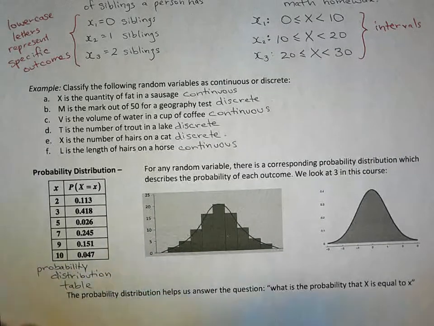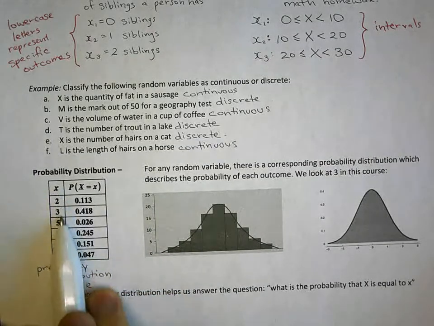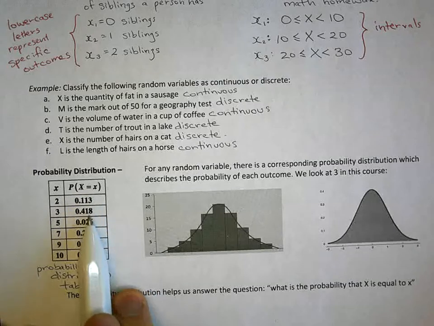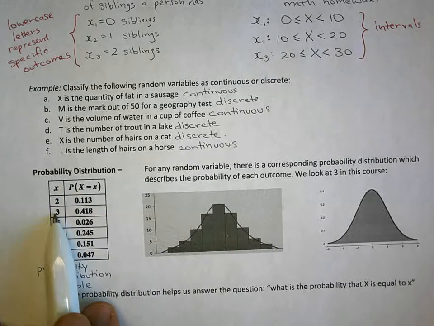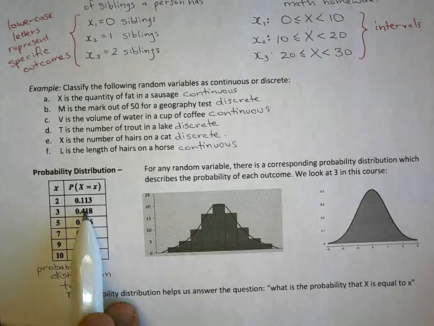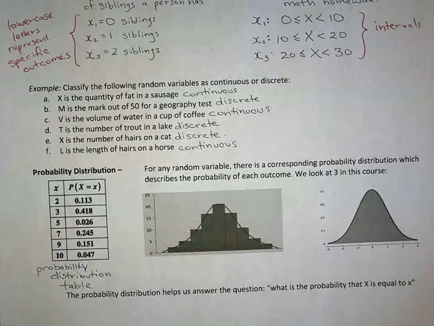This is what we're going to be looking at today. Basically, I have all my outcomes here and the probability that each outcome occurs. So you can see for this table, the third, or x equals 3, that outcome is the most likely. It has a 41.8% chance.